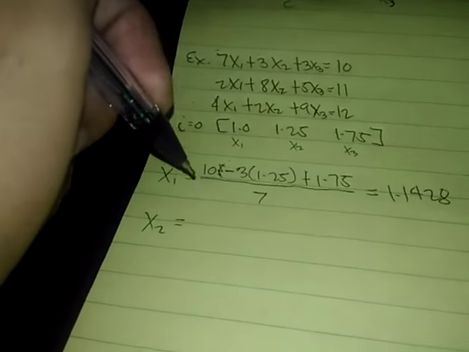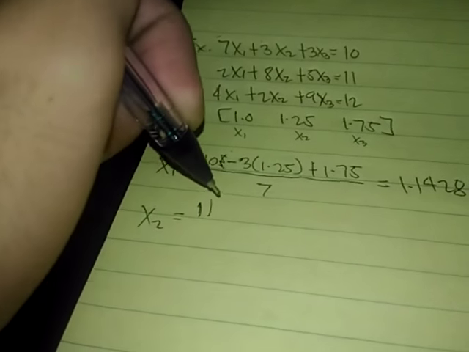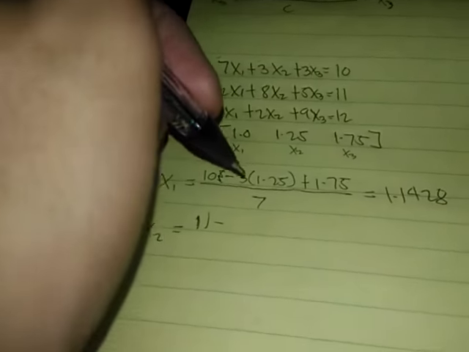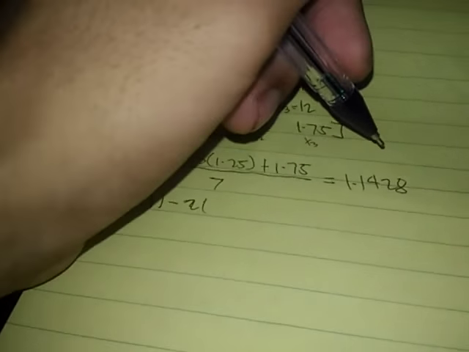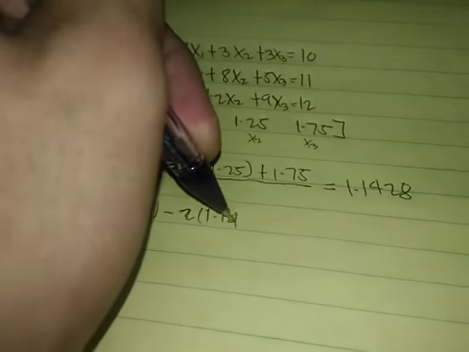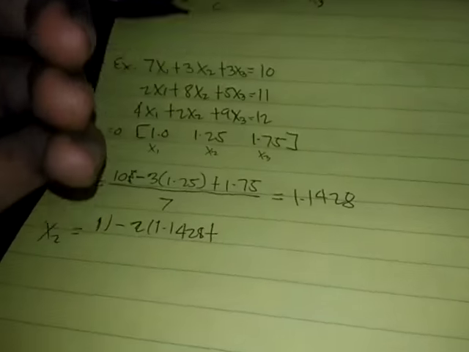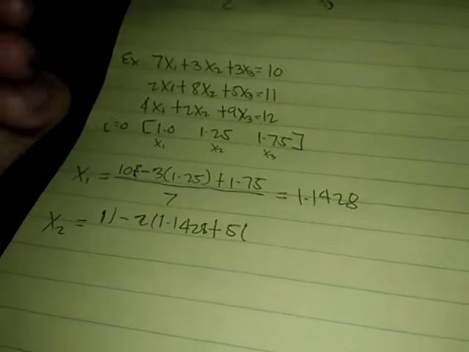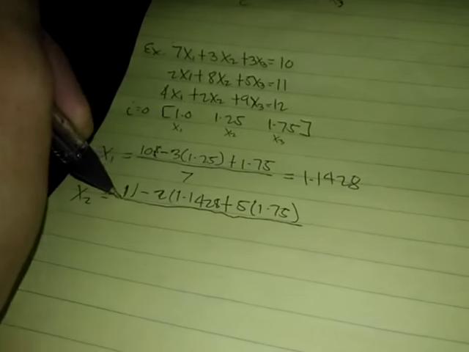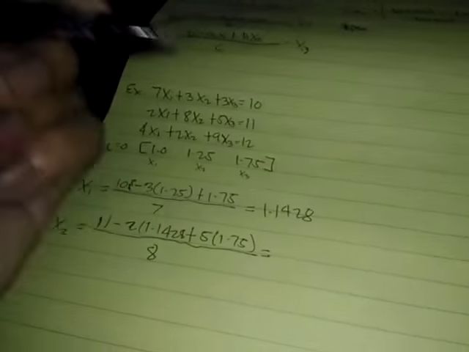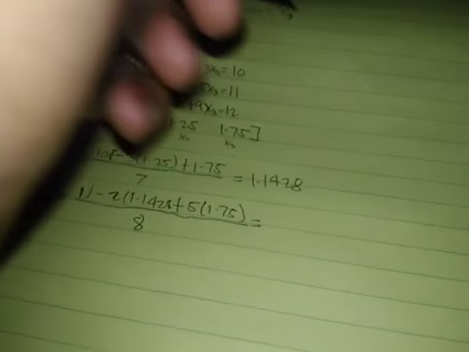So next, x2. So 11 minus 2 times value ng x1. Ito, 1.1428 plus 5 times value nito 1.75 all over 8. So equal siya sa 2.0402.